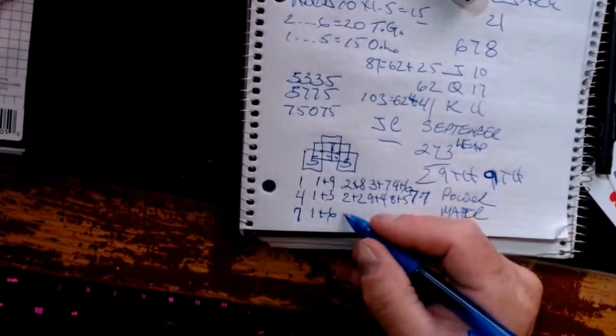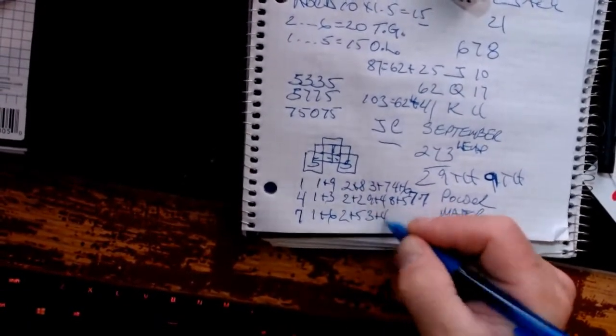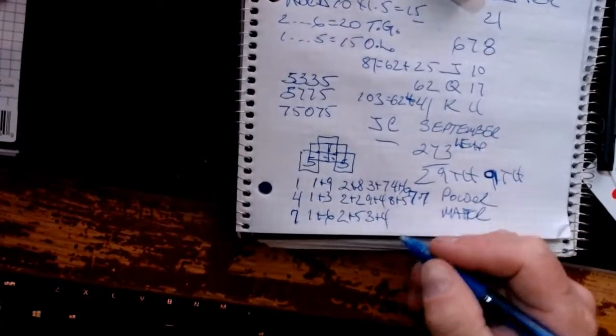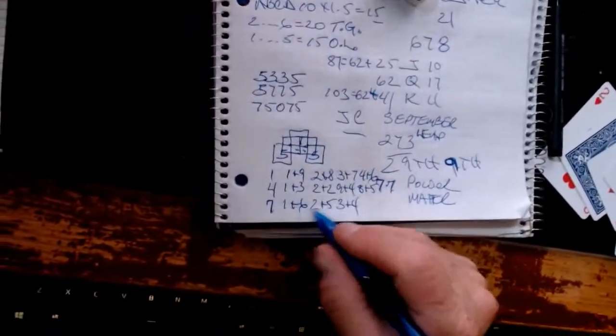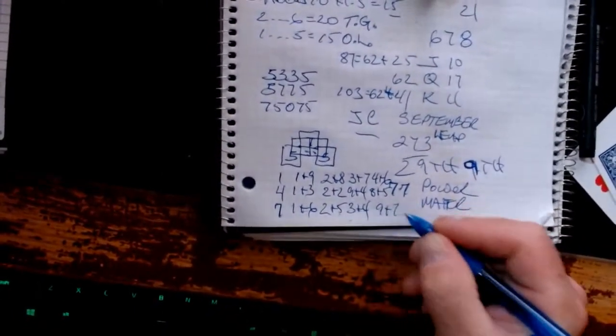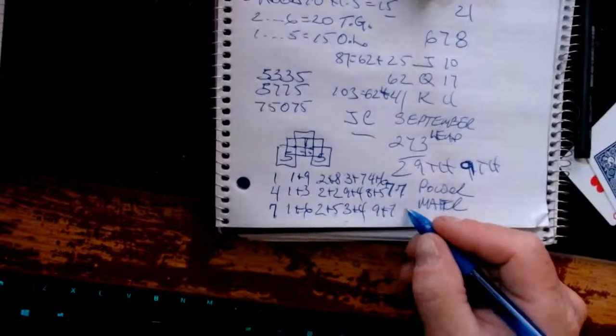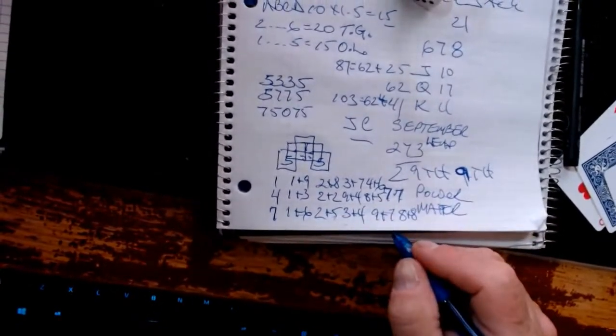Now, if we want to go to 7, we can go 2 and 5 equals 7. We can go 3 and 4 equals 7. We can also go as it's 25, right? 2 and 5 equals 7, or 34. The other way to equal 7 is 9 and 7 equals 16. 1 and 6 equals 7. And 8 and 8 equals 16. 1 and 6 equals 7.